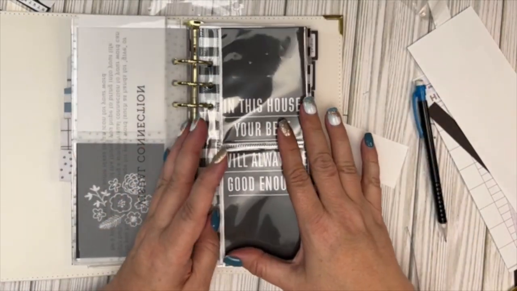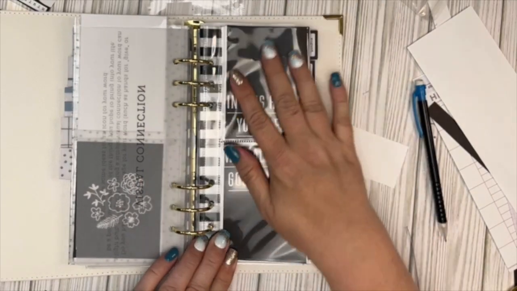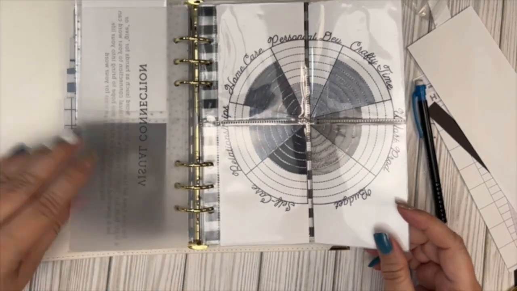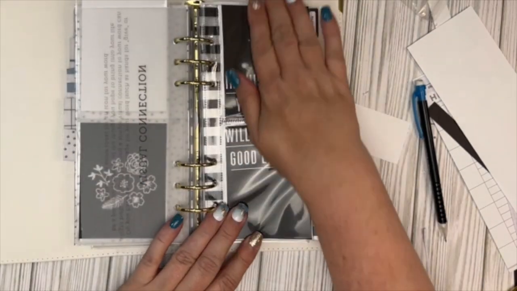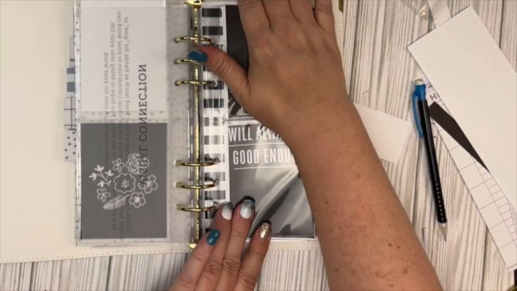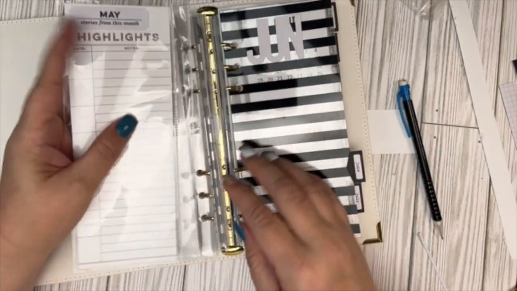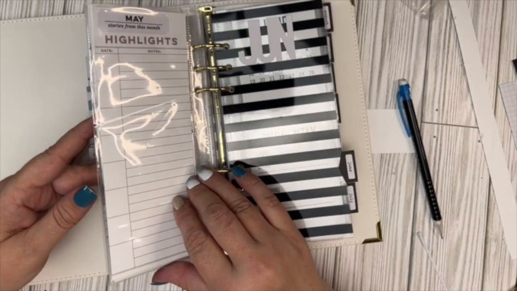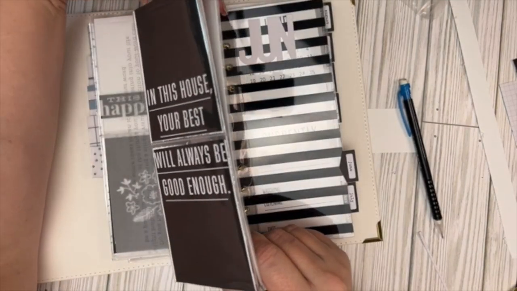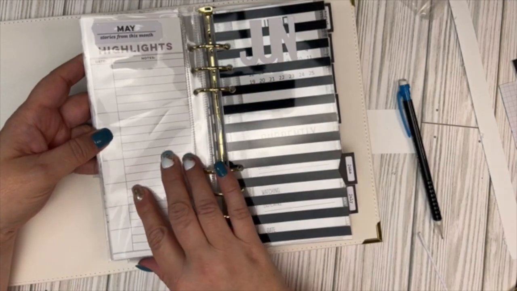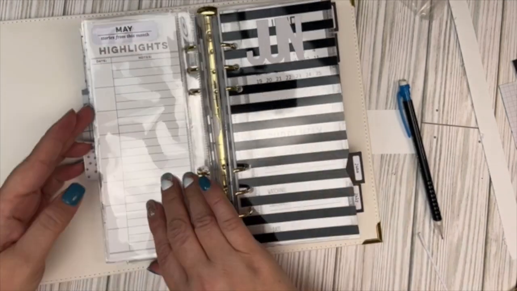Okay, so there is that. That says, in this house, our best will always be good enough. And then I've got my little visual representation of what my word is. And then I think I will take this, put it on here, and then I think what I'm going to end up doing is just gluing these two pieces together. Yeah, so I'm going to glue these two pieces together.